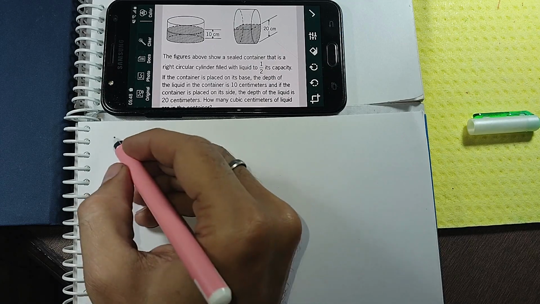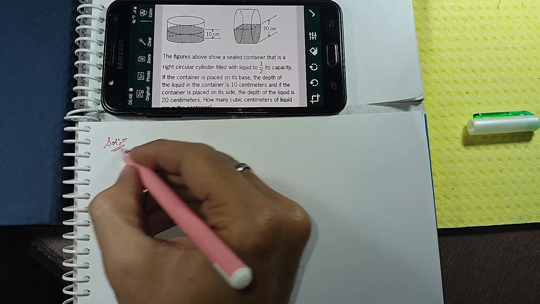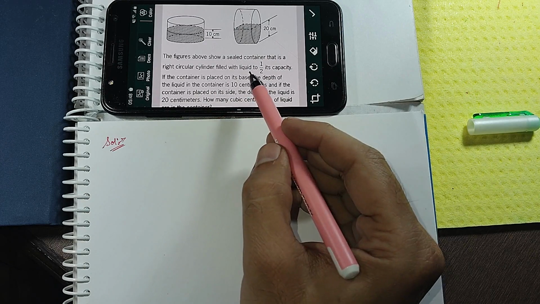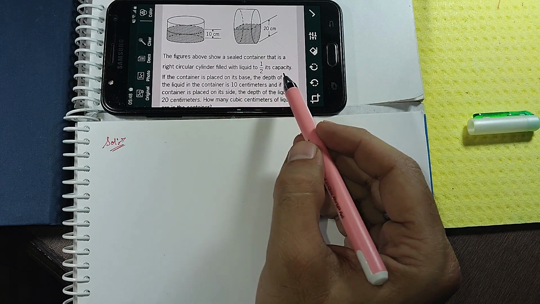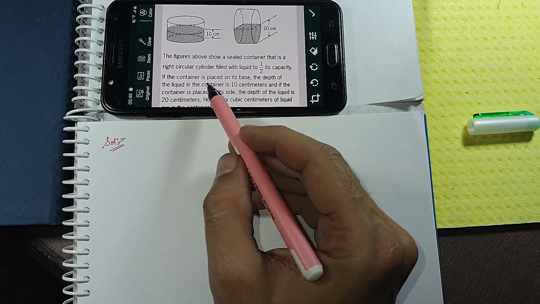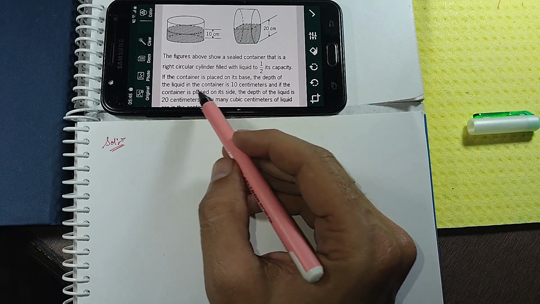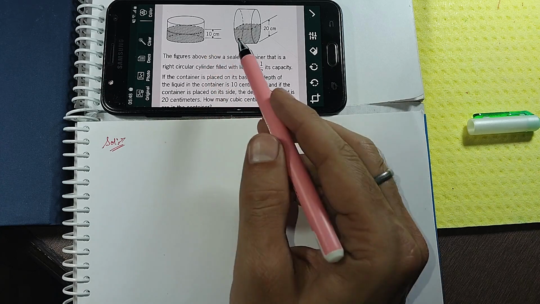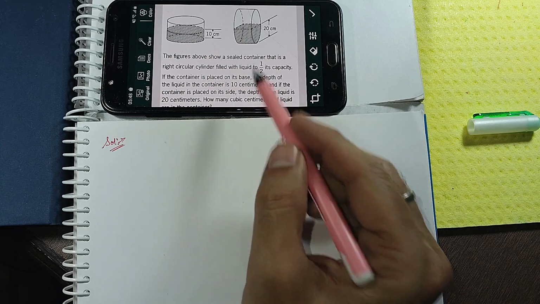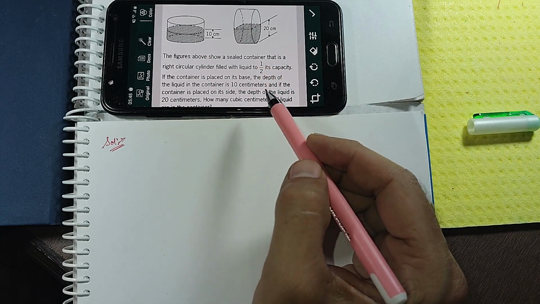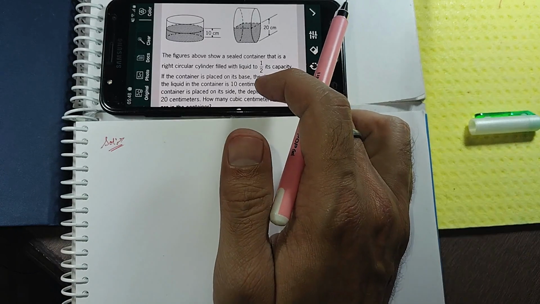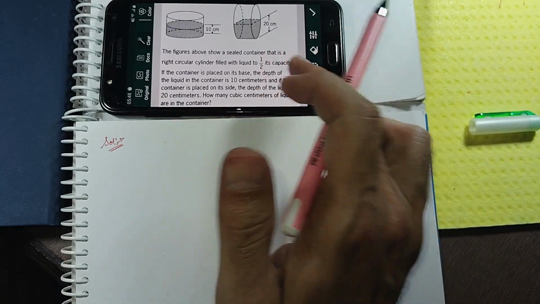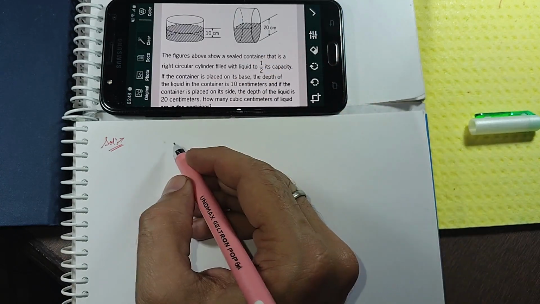The figure above shows a sealed container that is a right circular cylinder filled with liquid to 1/2 its capacity. If the container is placed on its base, the depth of the liquid in the container is 10 centimeters. And if the container is placed on its side, like in this figure, the depth of the liquid is 20 centimeters. How many cubic centimeters of liquid are in the container? So basically he is asking for the volume.